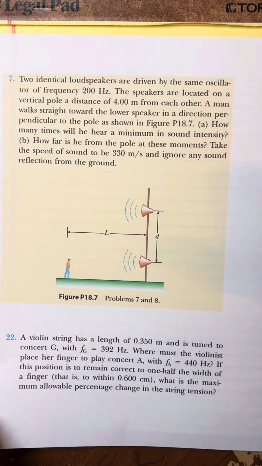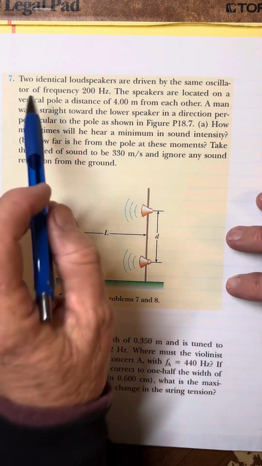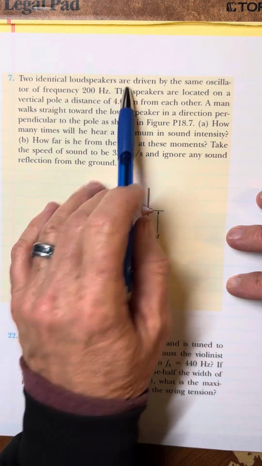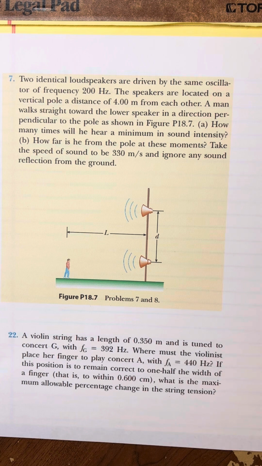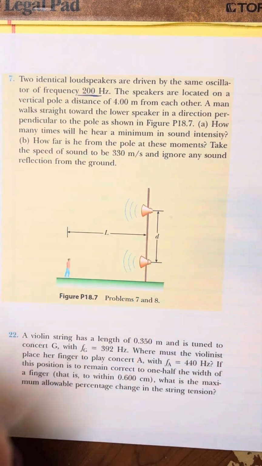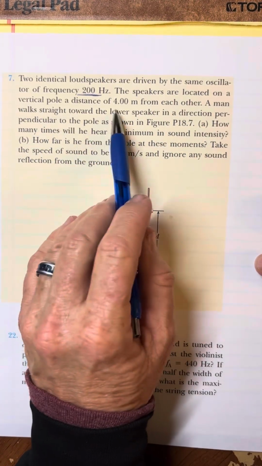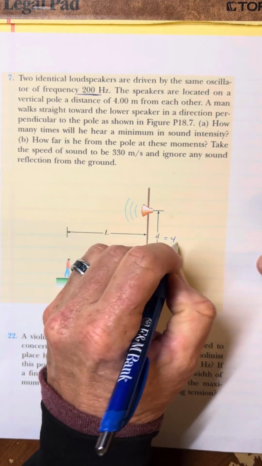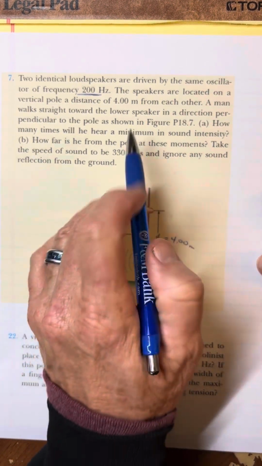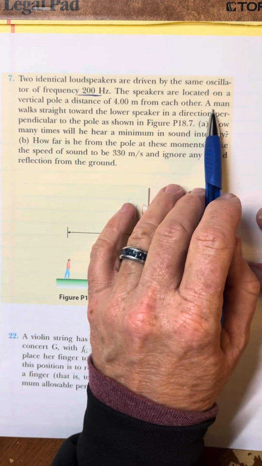I printed the questions from the book here. And so here's the first one. It says, two identical loudspeakers, and they begin to show it down here, are driven by the same oscillator of frequency 200 hertz. The speakers are located on a vertical pole, a distance of 4 meters apart. So I'll just put in the little diagram, 4 meters.